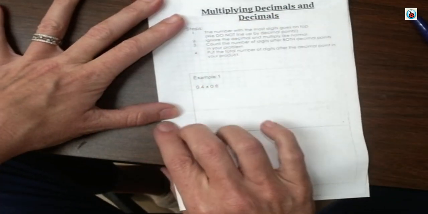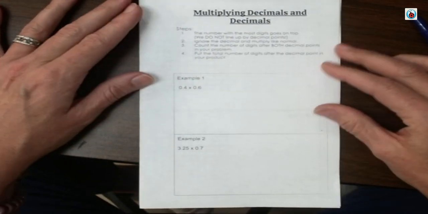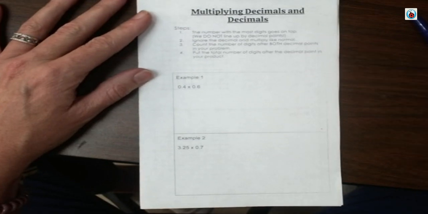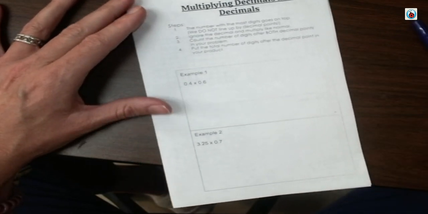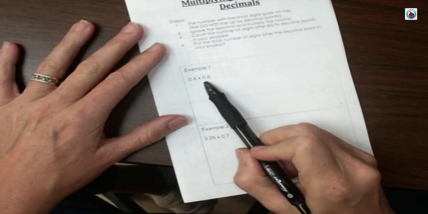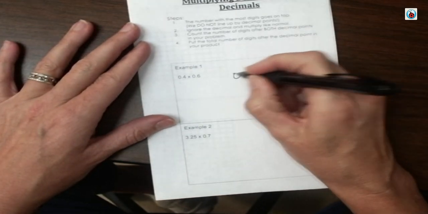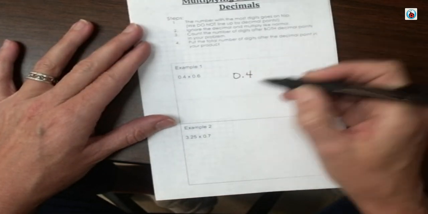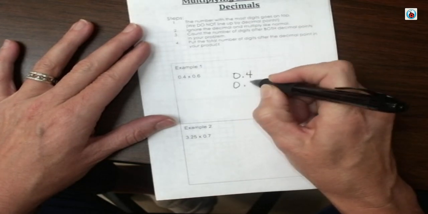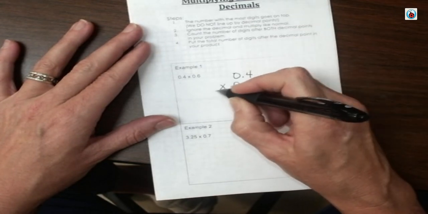You'll see we have the same notes from yesterday. We're going to follow the same steps. It's just today our numbers are going to have decimals times decimals. So just like yesterday, the very first thing we are going to do is make sure we write the number with the most number of digits on top. You can see that 4/10 and 6/10 have the same number of digits, so it really doesn't matter which one we put on top.